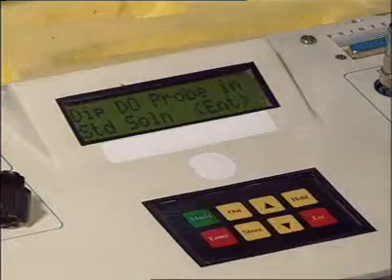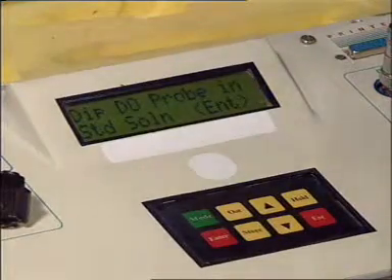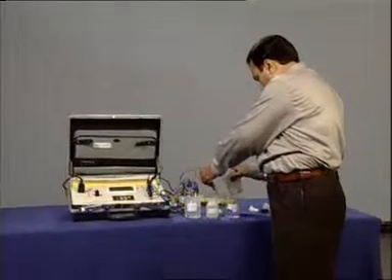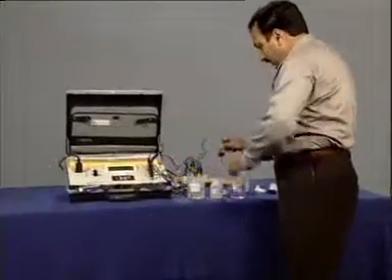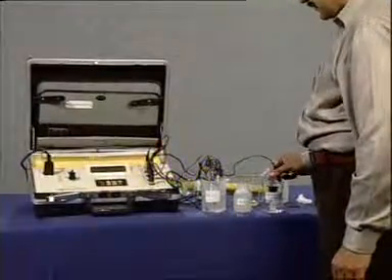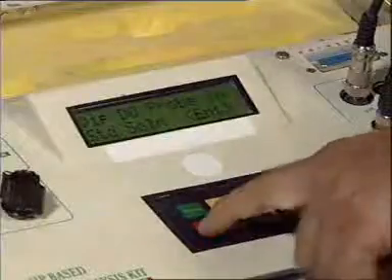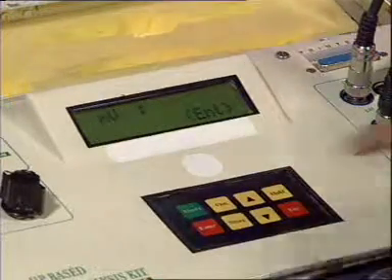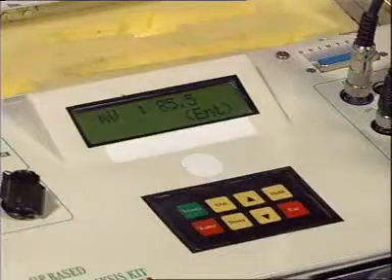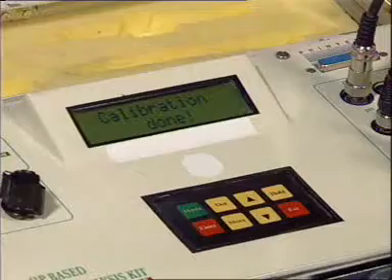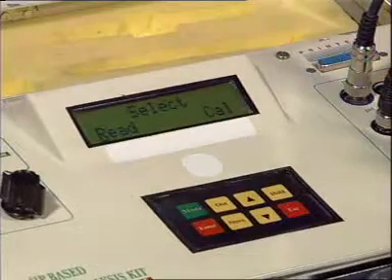Now, dip the DO probe in the standard solution, that is deionized water, and press enter. Again press enter and the calibration is complete.